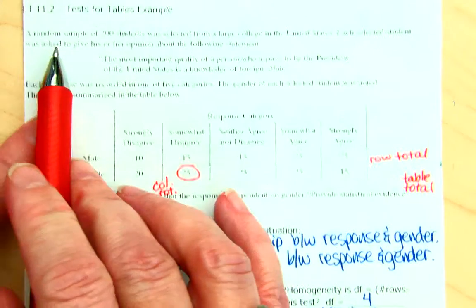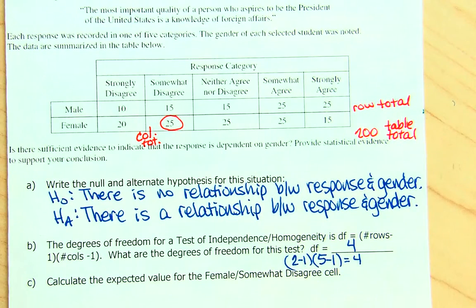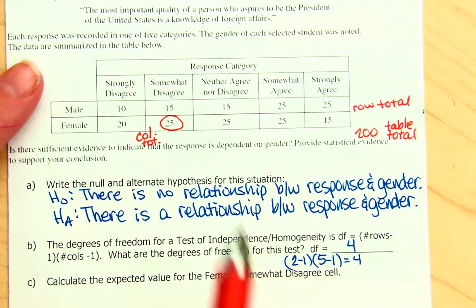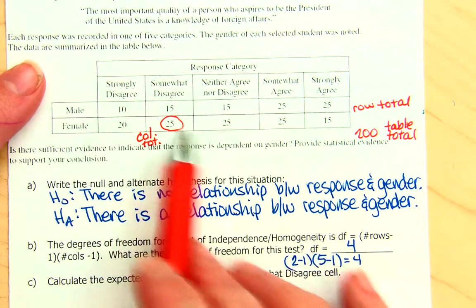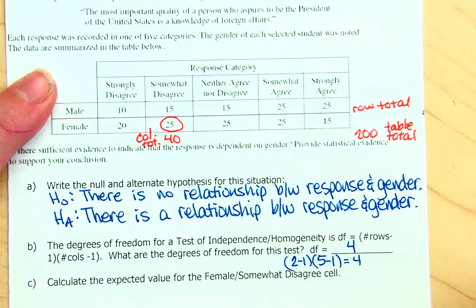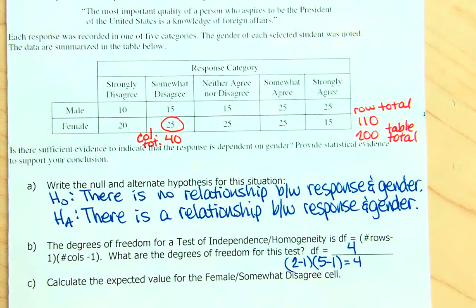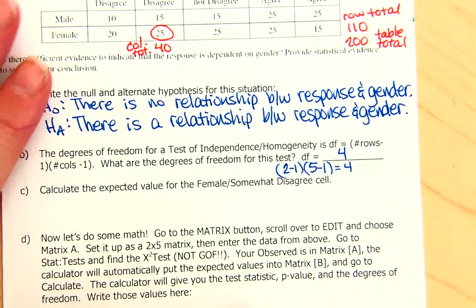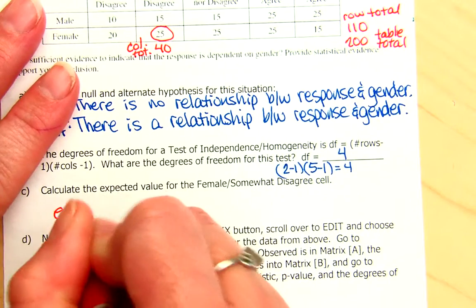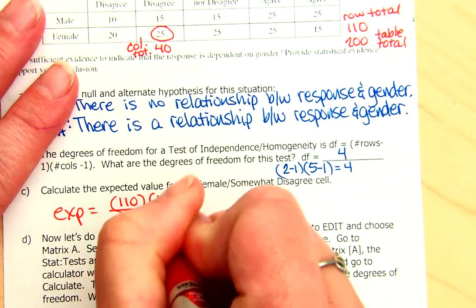Well, we know we had a random sample of 200 students, so our table total should be 200. So we just need to add up across and add up going down. So going down is 40. Going across 110. Okay. So to get the expected value, 110 times 40.